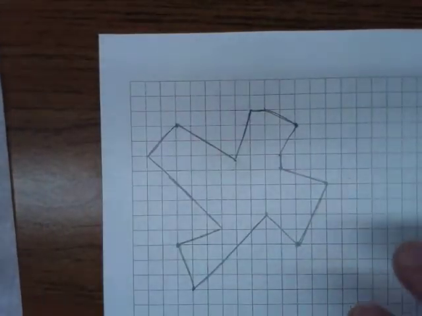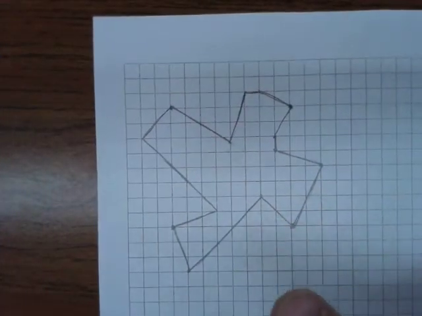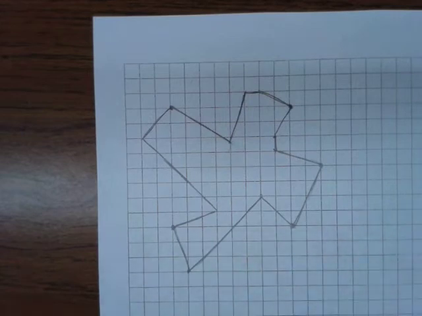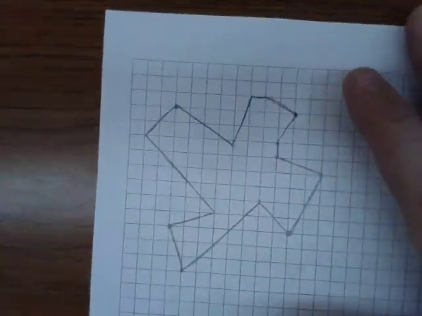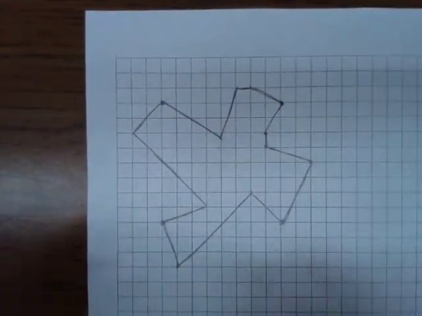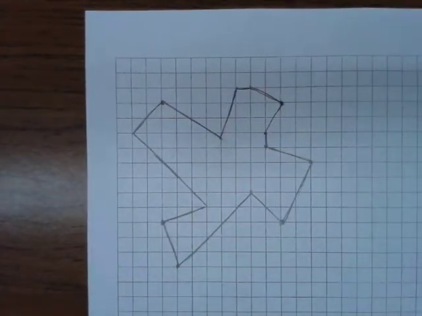So the next thing I need to do is decide, what is this thing? Is it a bird? Is it a fish? Is it a person? Is it a dog? What is it? So I can use my imagination. I can turn it any which way I want. And I tend to see birds when I'm doing this one.